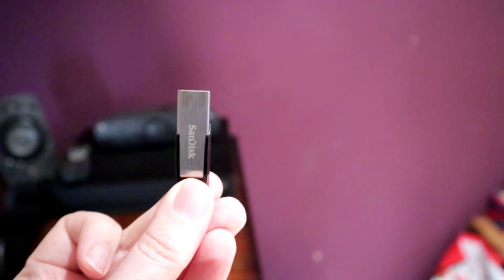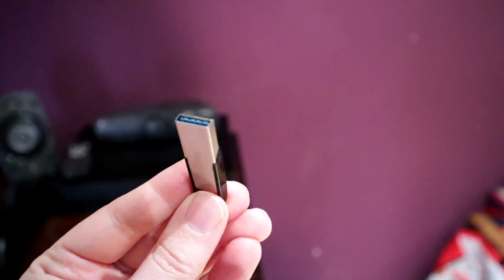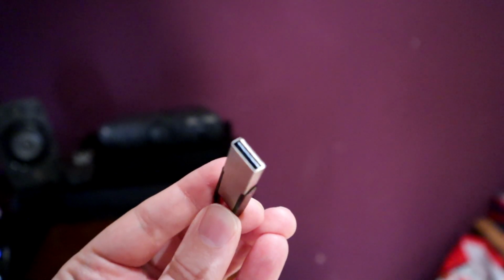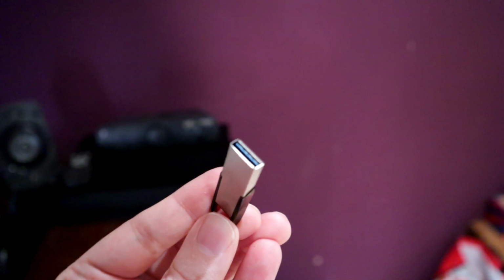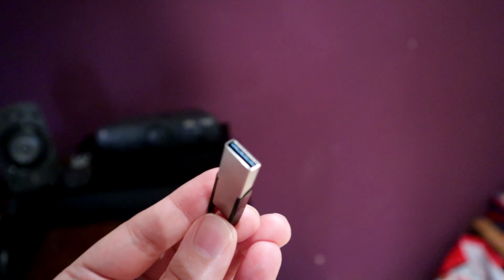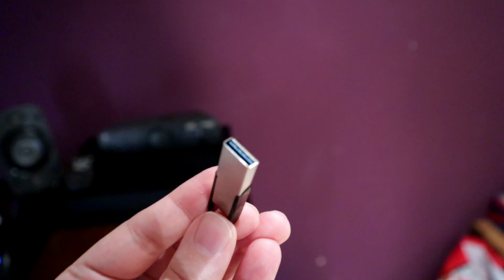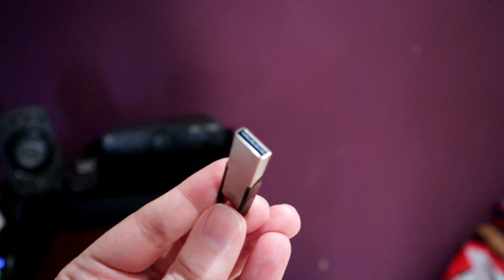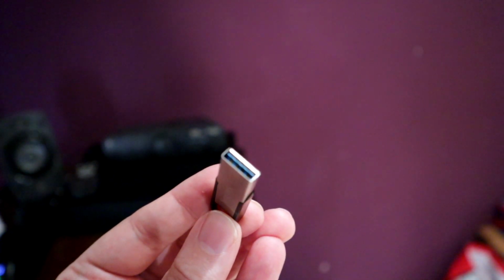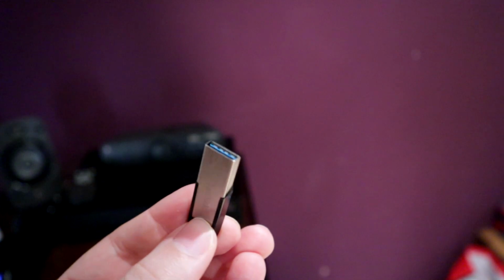Okay, so once your device is formatted and ready, and incidentally most USB 3 devices have a kind of blue connection to them. It doesn't actually affect the connection, but it's just a good way of distinguishing between USB 3 and USB 2 if there's no other way of finding out what kind of USB this is.